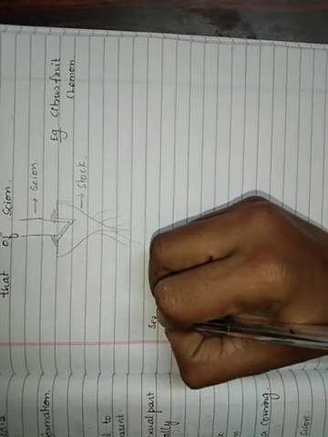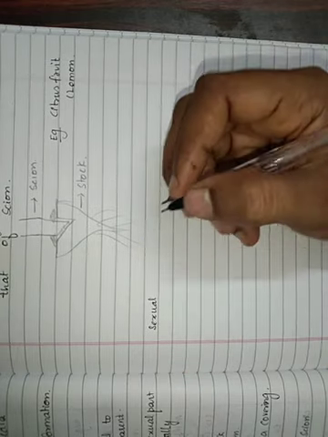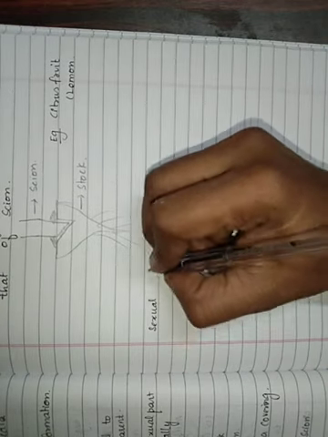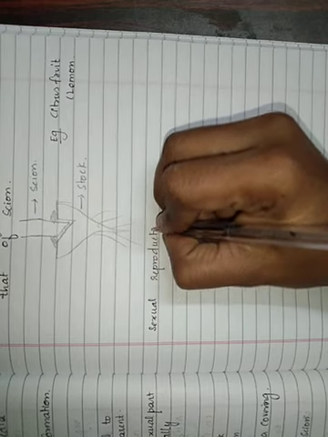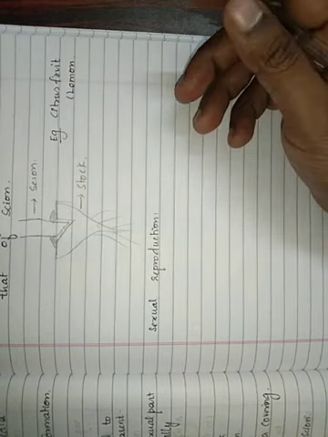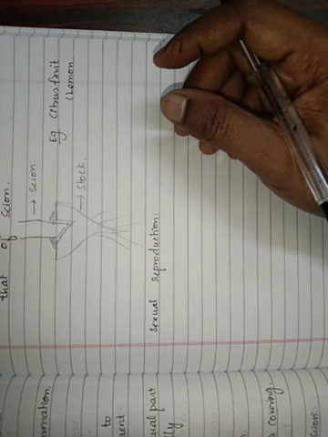So the most common method of reproduction in case of animals is going to be the sexual method of reproduction, whereas in plants both are seen, that is, sexual as well as asexual reproduction is seen. And we have seen some basic characteristics of sexual reproduction.